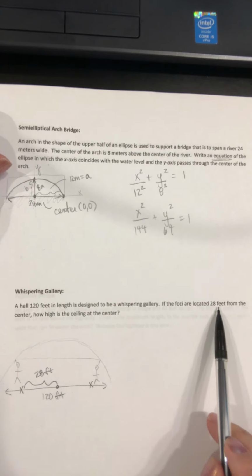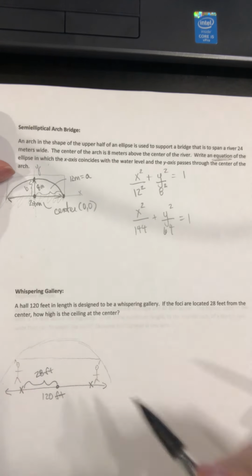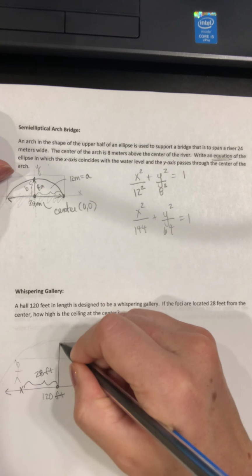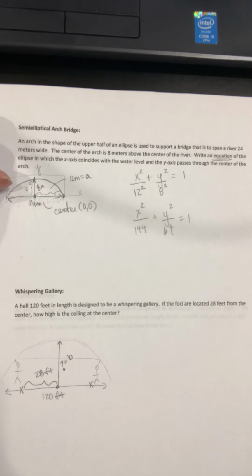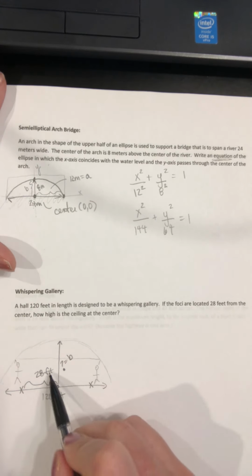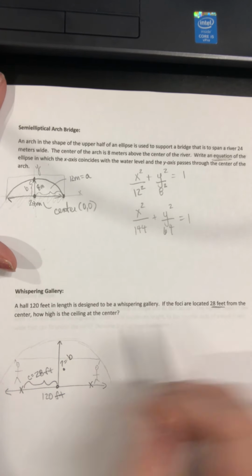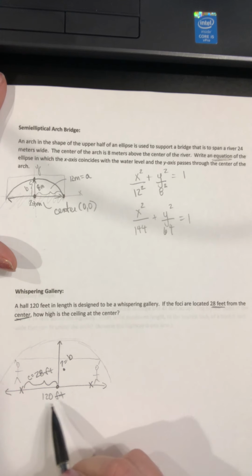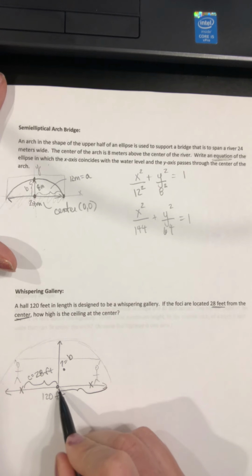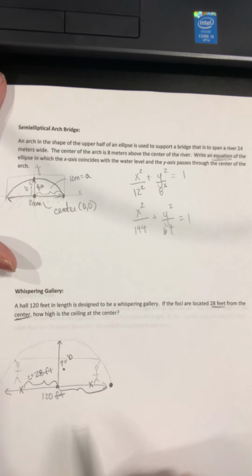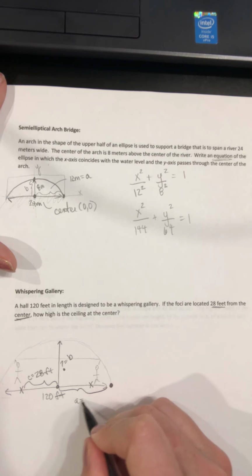Okay, so if the foci are 28 feet from the center, how high is the ceiling at its center? So they're looking for this. So basically they're looking for B, okay? They've given you C, because that's the distance from the center, right? 28 feet from the center. So that's C. And then they've given you A, because A is the distance from the center to a vertex. And this has to be wider, right? That's the length here. So A is 60.